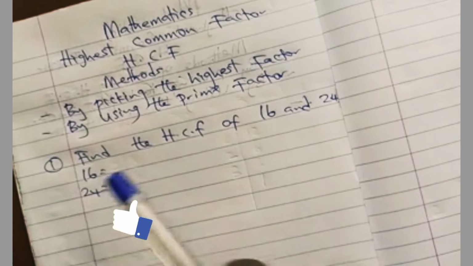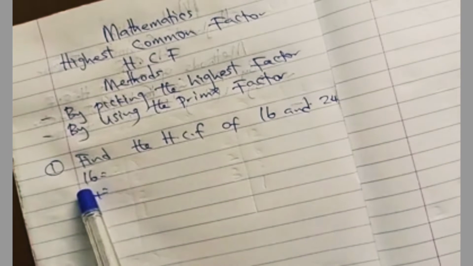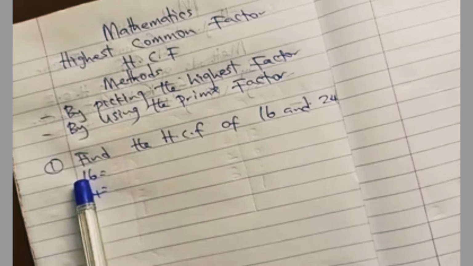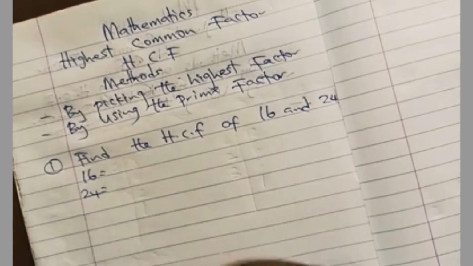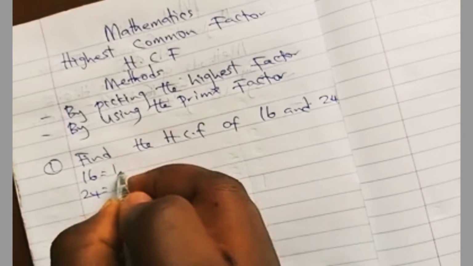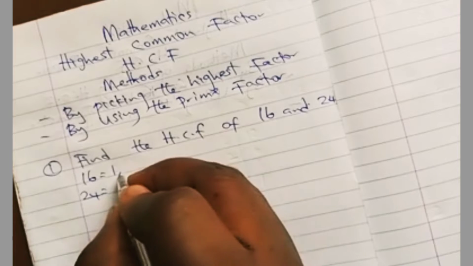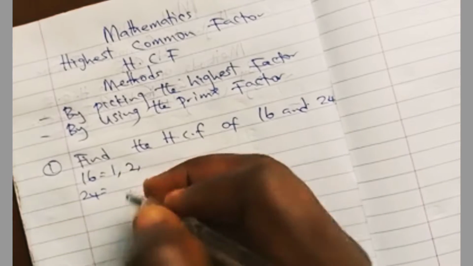When we're talking about factors, we're talking about numbers that will divide 16 without any remainder. 1 can divide 16 without any remainder. When you use 1 to divide 16, you still get your 16 back. 2 also can divide your 16.